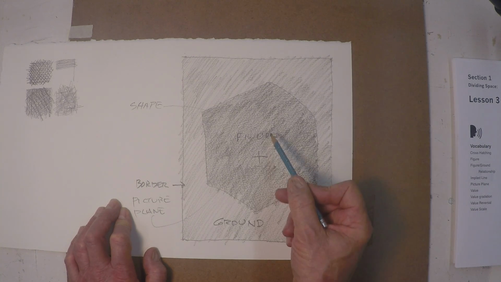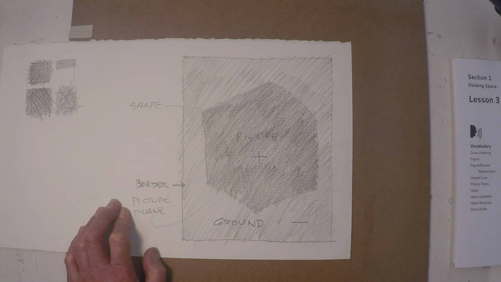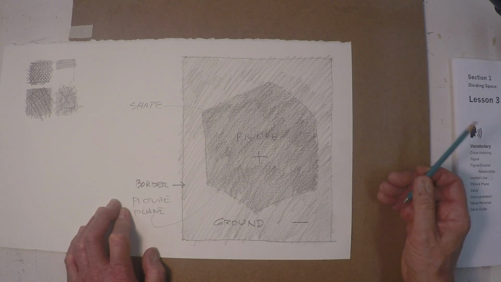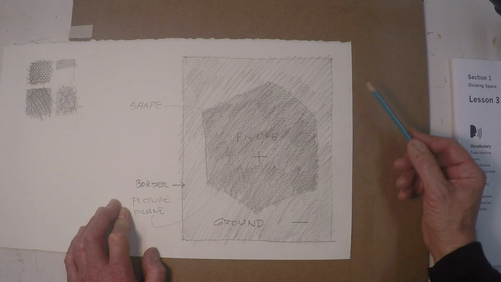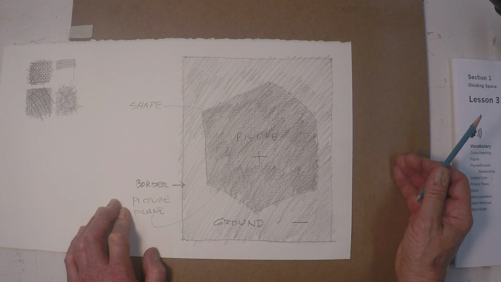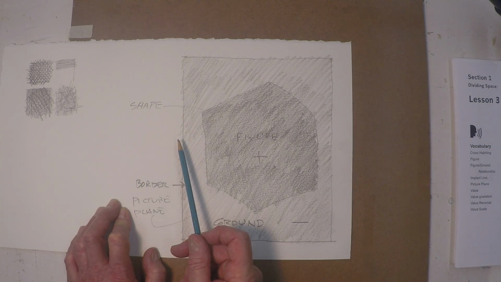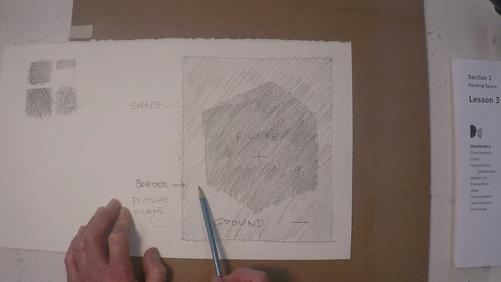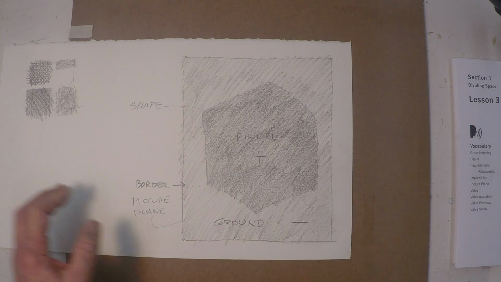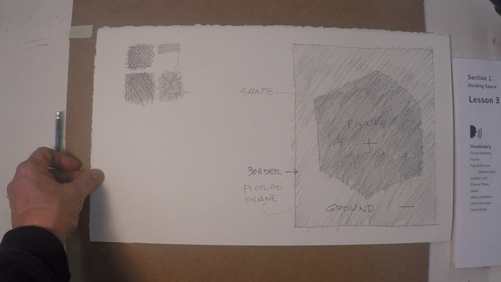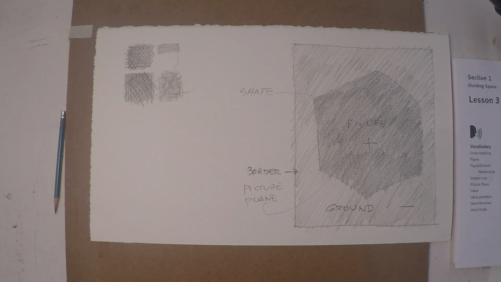So these are interchangeable words: figure and positive shape, ground and negative shape. So just to recap, we have the border, picture plane, positive negative space, figure, ground, and value. Now I want to talk about the other three things we have on here: value gradation, value reversal, and value scale.